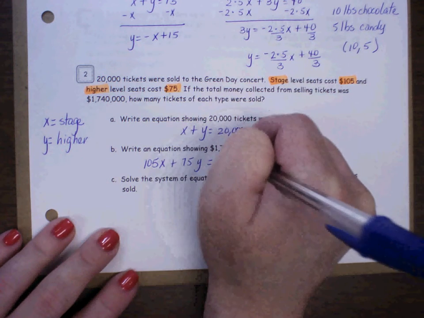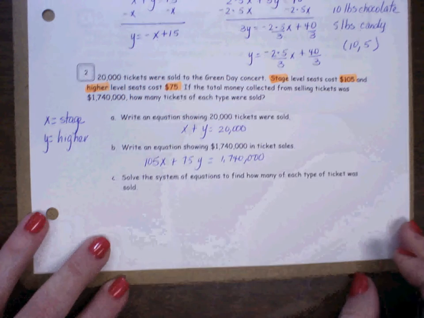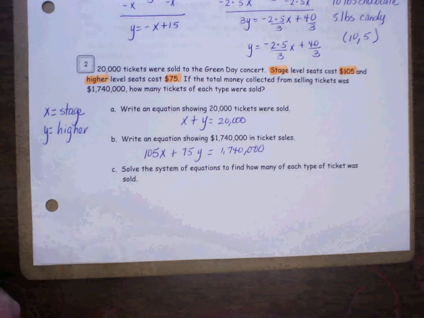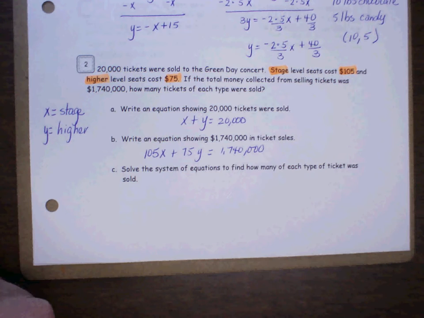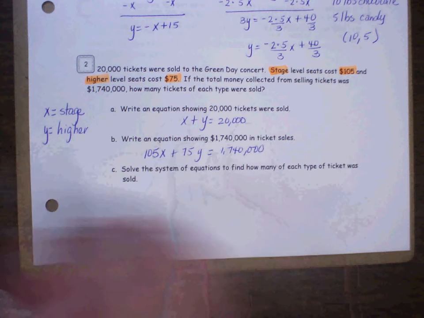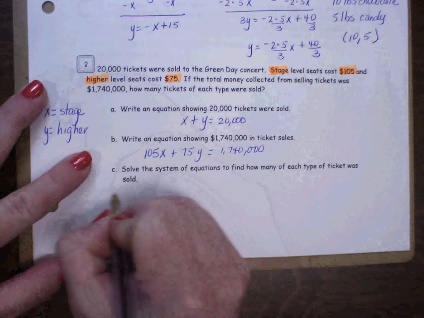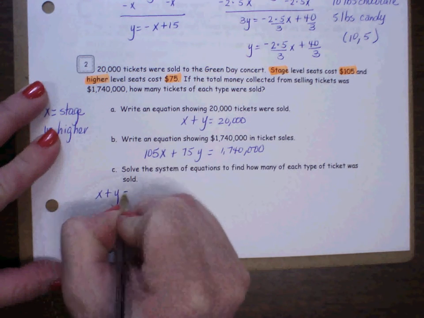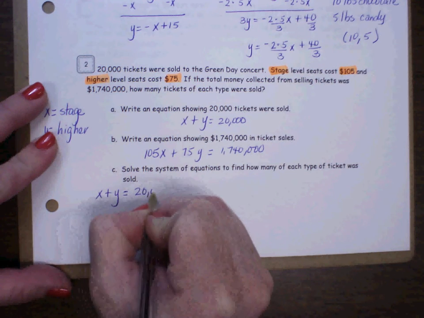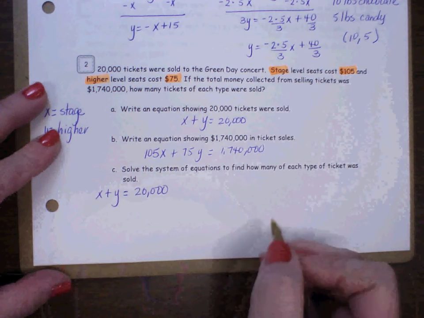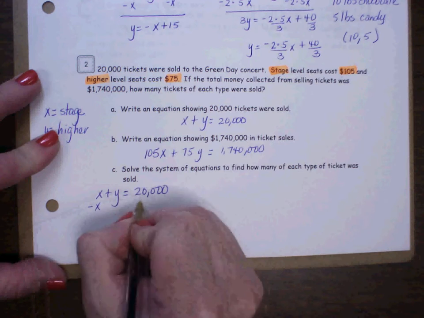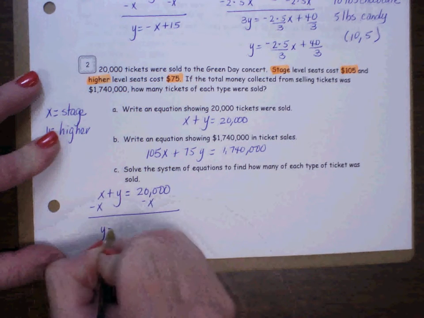Good job. And now we have to solve the systems of equations. I am definitely not solving this by graphing because those numbers are huge. So what I'm going to do is go ahead and substitute. Okay? So I'm going to take the first one and substitute for y. And solve for y, I'm sorry.